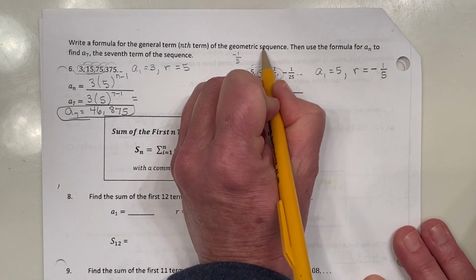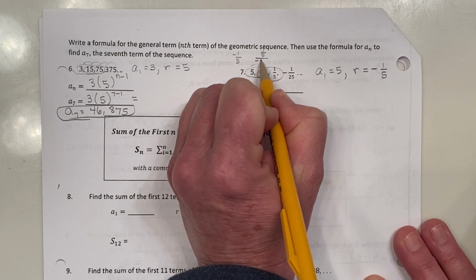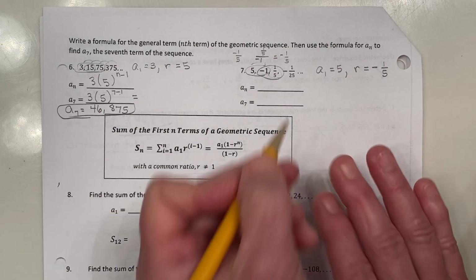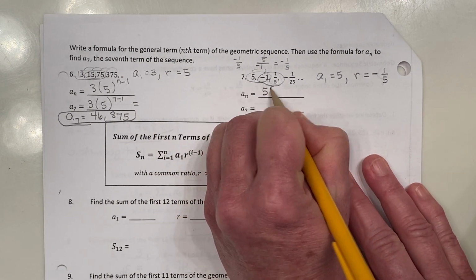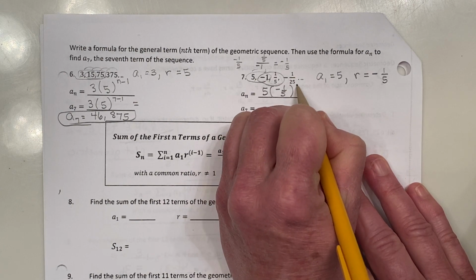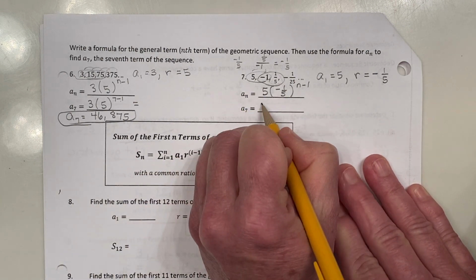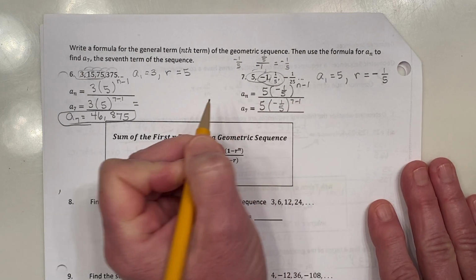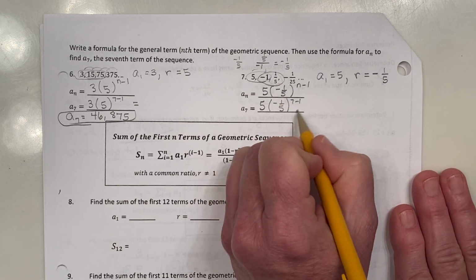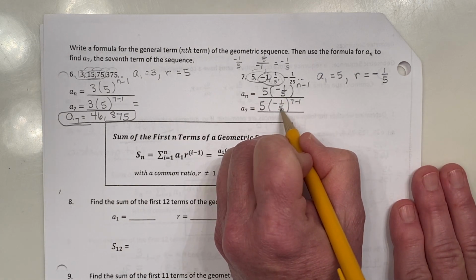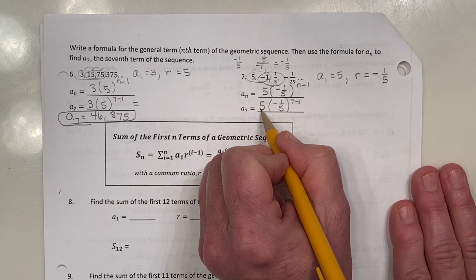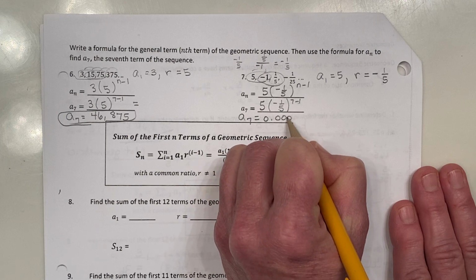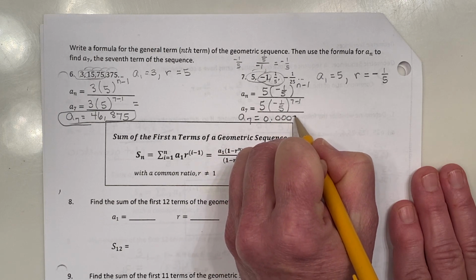If you took these 2 terms and took positive 1/5 and divided it by negative 1, that's the same thing as saying negative 1/5. So writing the formula, first term, common ratio raised to the n minus 1. Find the 7th term. Again, if you want to get a decimal, take negative 1/5 in parentheses, raise it to the 6th power, and then multiply it by 5. So that decimal is 0.00032.